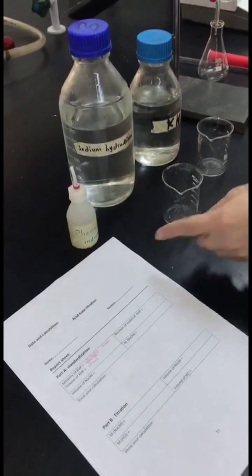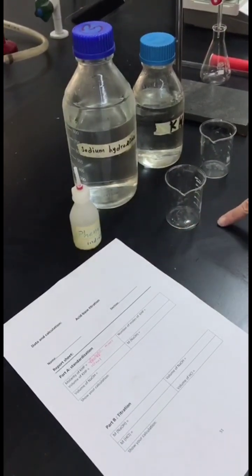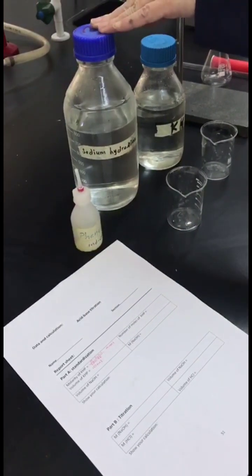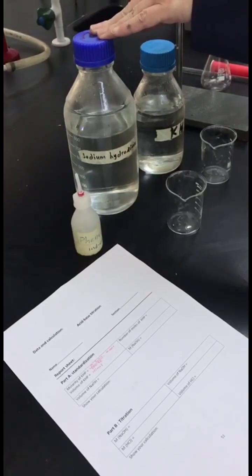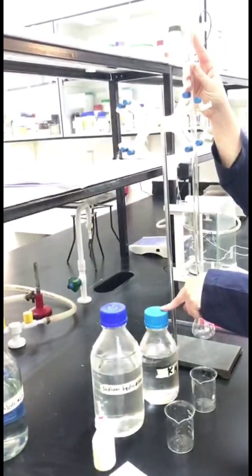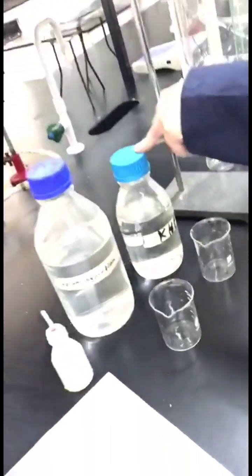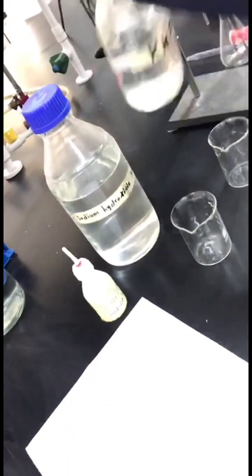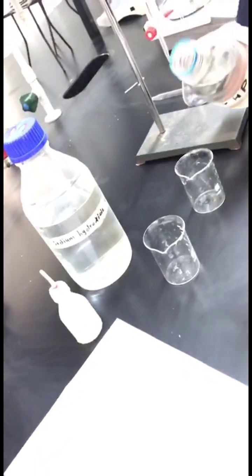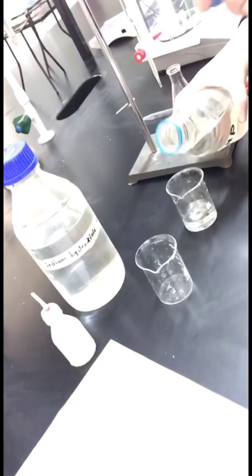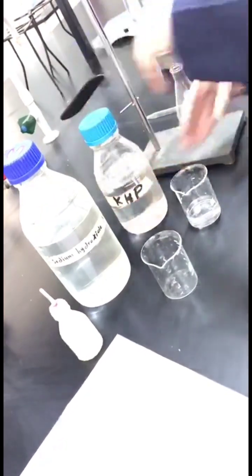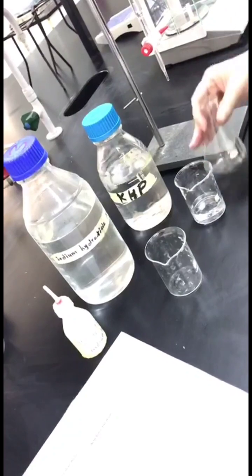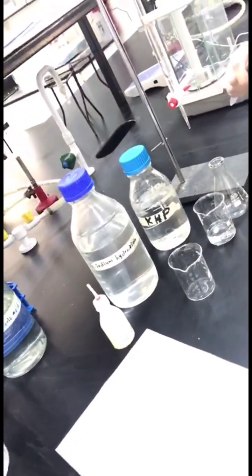For our practical part, we need the following: phenolphthalein indicator, NaOH, sodium hydroxide, which will be our titrant, and KHP, which will be our analyte. We will add 10 ml of KHP to our Erlenmeyer flask by using the pipette and pipette filler.